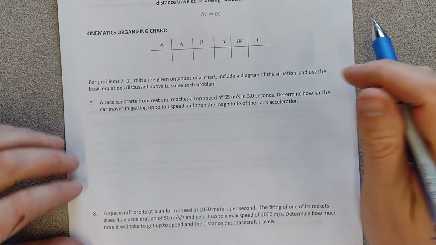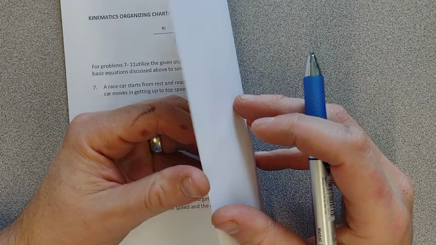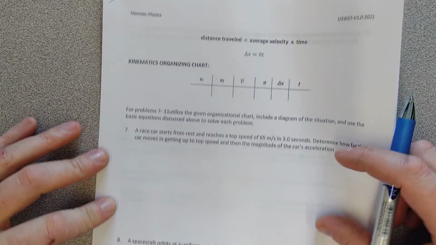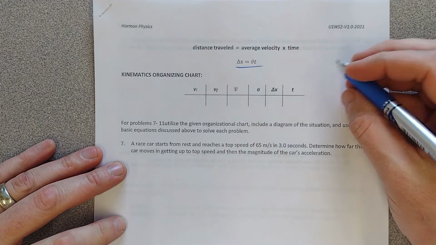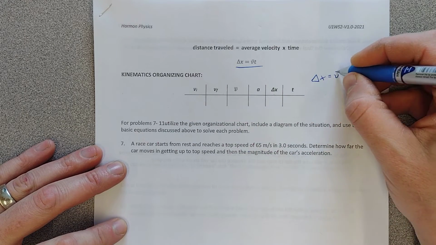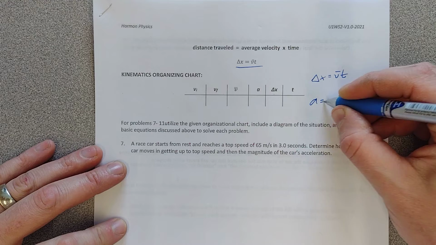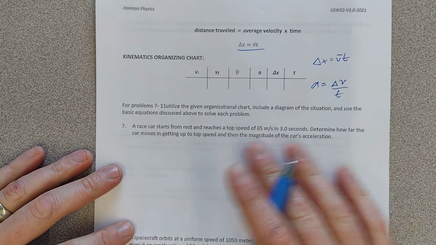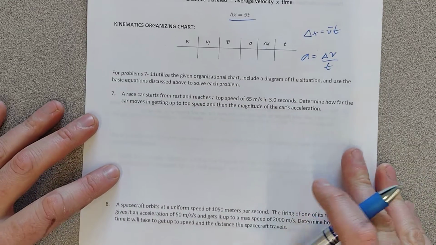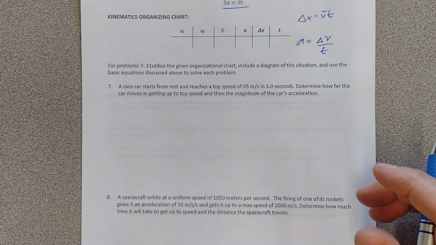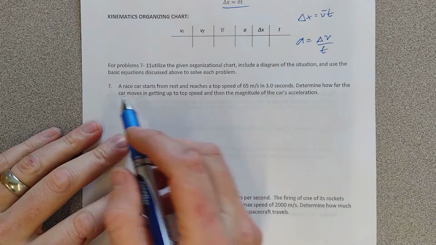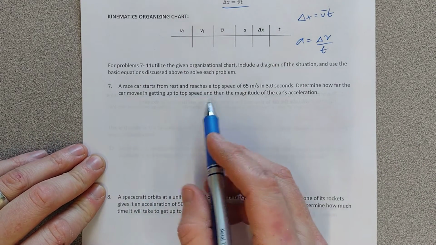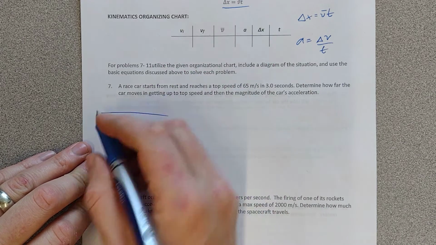Okay, problems 7, 8, 9, 10, and 11 all involve the use of the displacement equation, average velocity times time, and the acceleration equation, change in velocity over time. I redid these questions, so this is a bit of a modification from the packet I initially handed out. A race car driver starts from rest and reaches a top speed of 65 meters per second in 3 seconds.